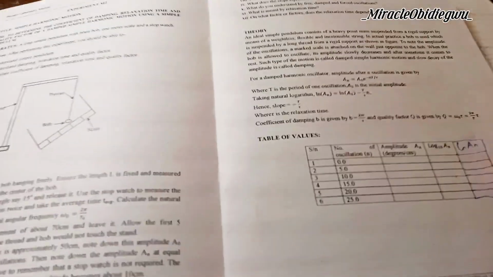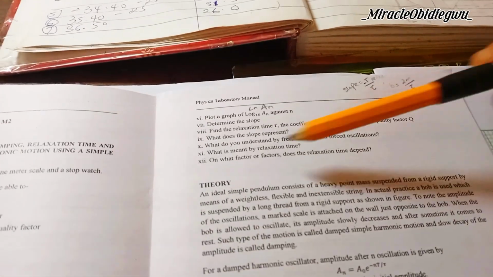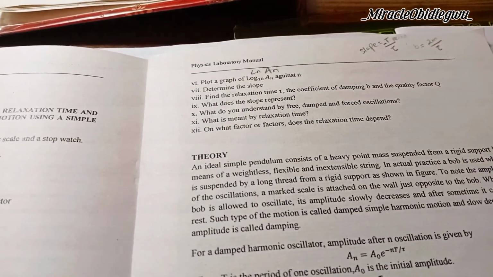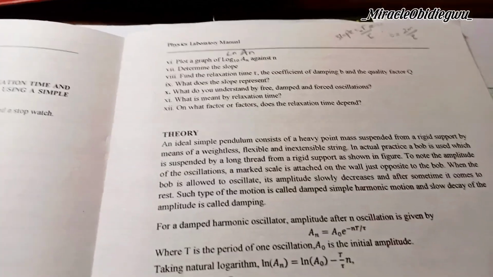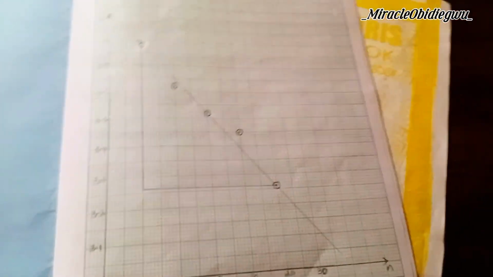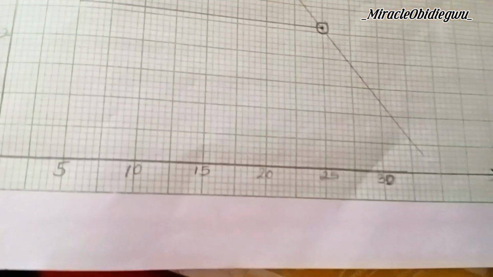So now we are in this place. We are in VI, that is plotting a graph. We are plotting a graph of ln n against n, not log 10. Not log n against n. So we plotted the graph of ln n against n. So now this is my graph. Again, I'm saying it is based on my own values.